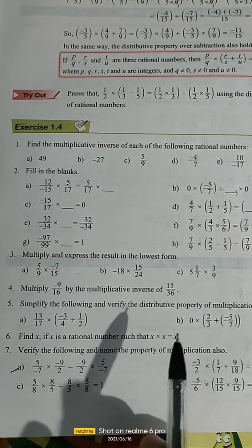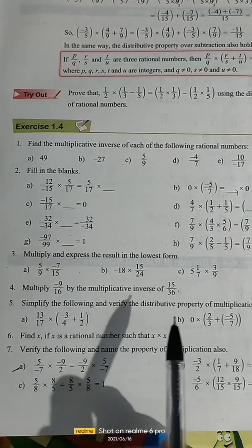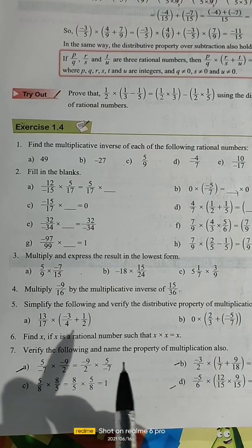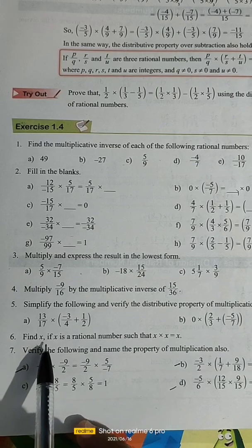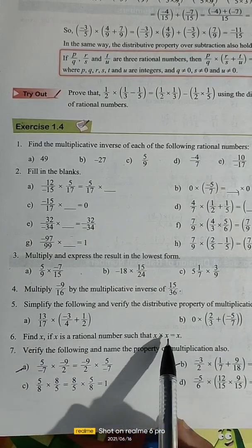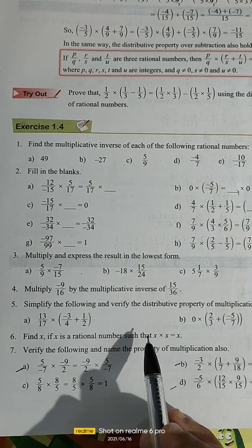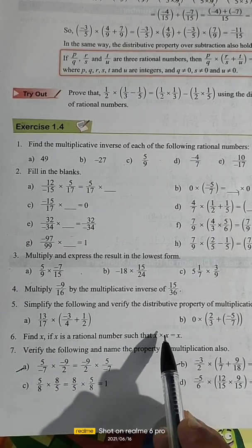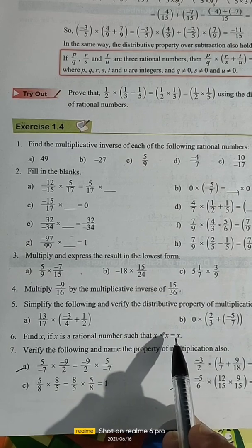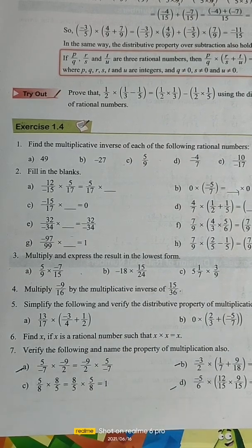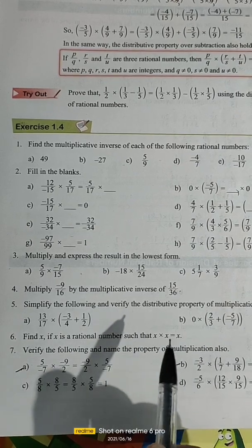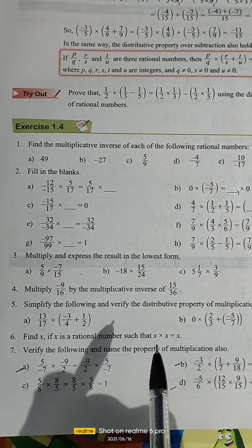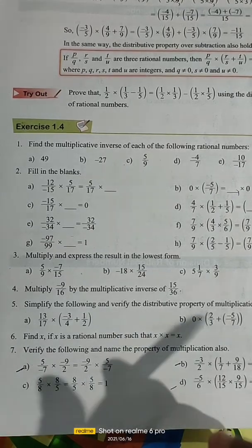Okay, this question A we have solved now, and question B is homework for you. Using the distributive property you solve and then you have to verify. Sixth question, find x if x is a rational number such that x into x is equal to x. It means one rational number that is multiplied by itself gives the same number as the result. According to the property we have studied, there is only one number which, if multiplied by itself, gives the same result, that is 1 only.